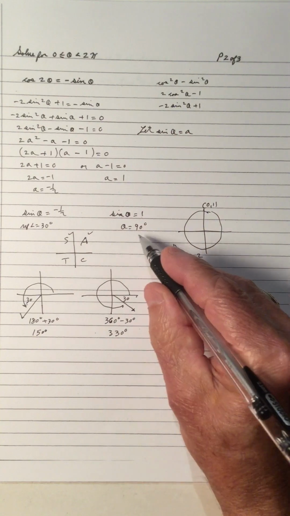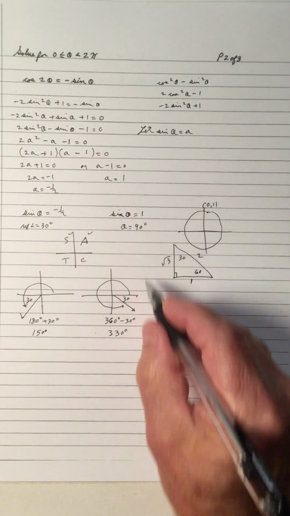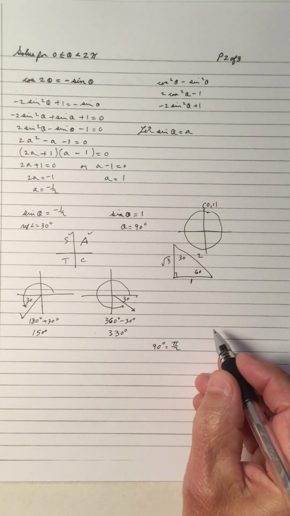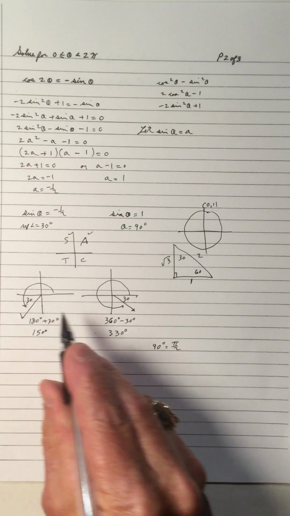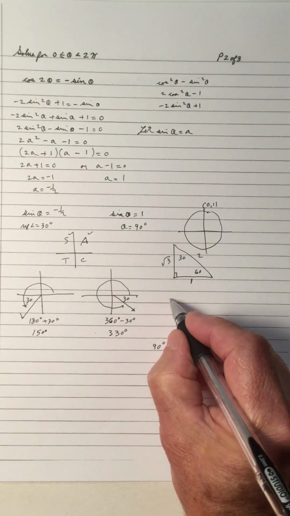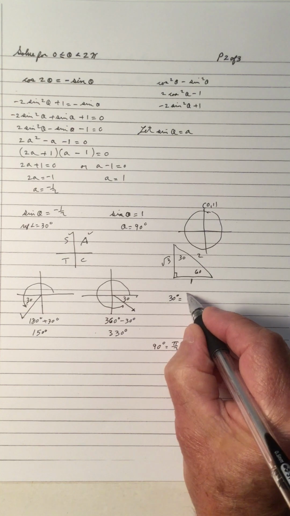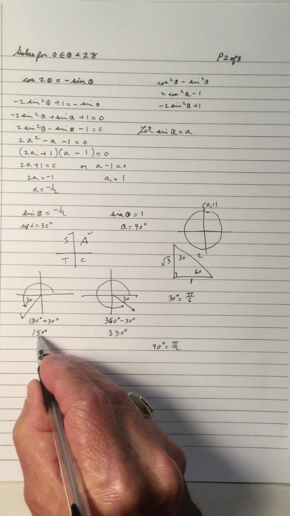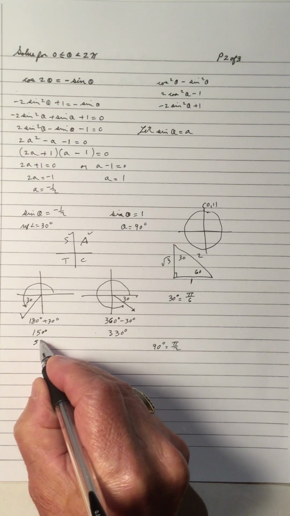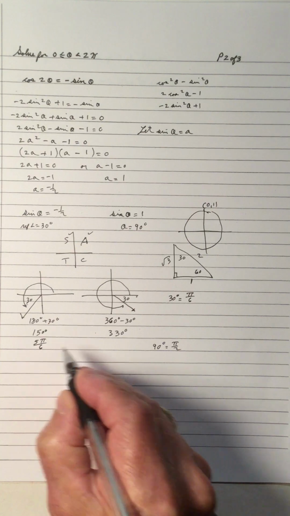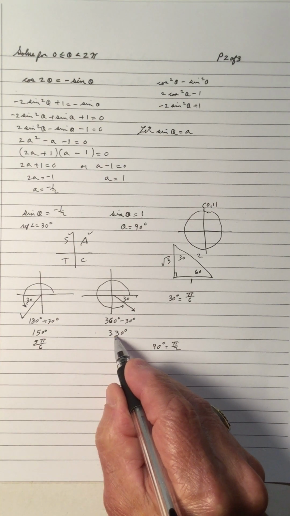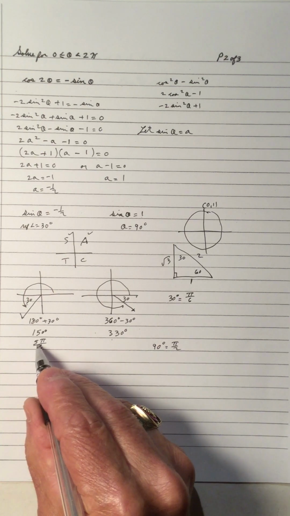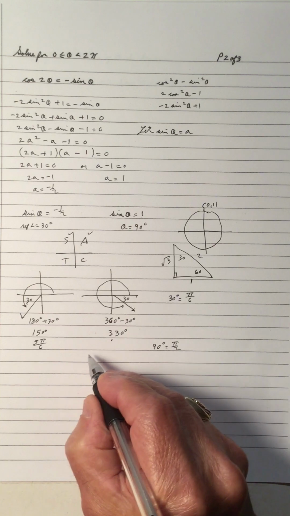So let's take the 90. 90 degrees is pi divided by 2. Now, a 30 degree reference, so 30 degrees is pi divided by 6. 180 divided by 6 is 30. That means 330 is 11 of those.